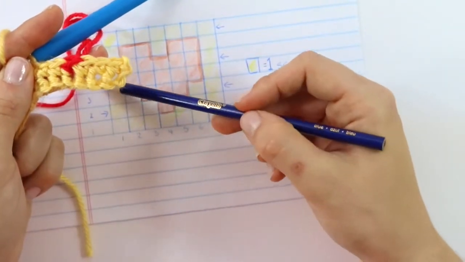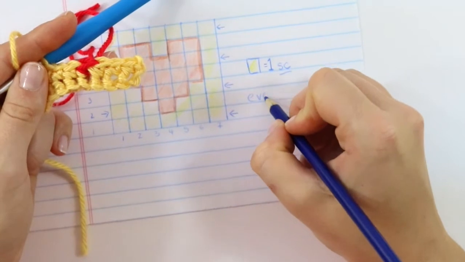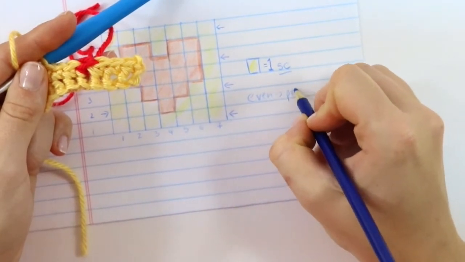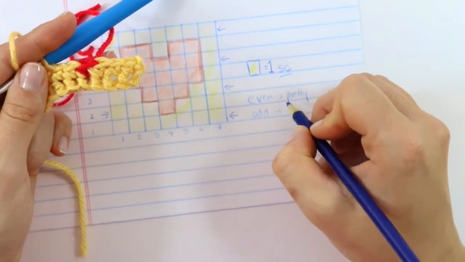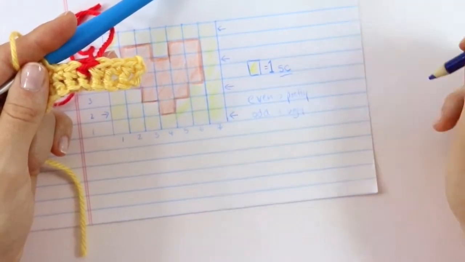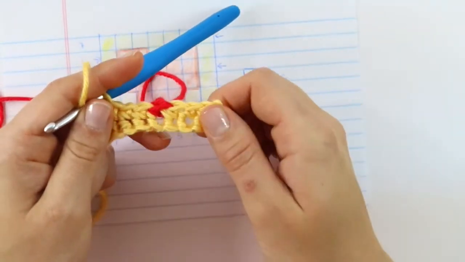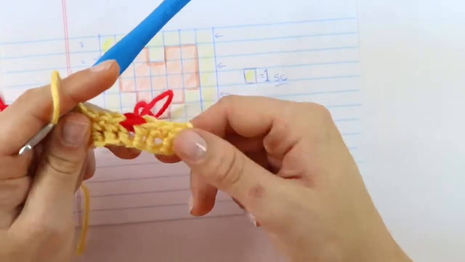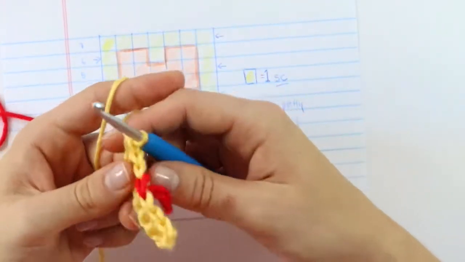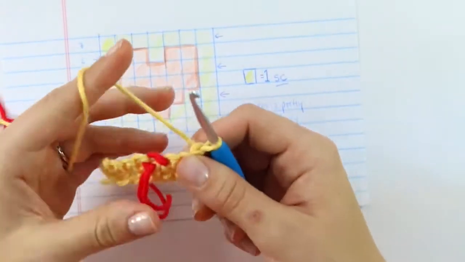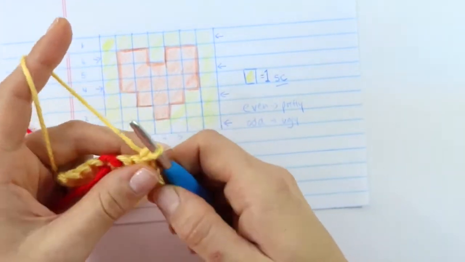Now all my even rows, I'm going to write it down. The even side I'm going to call the pretty side, and the odd side, I don't know, let's just say the ugly side. That's the side you don't want to look at, pretty much. So that's where all my yarn is hanging. Okay, so now I'm going to turn, and I'm going to work on the ugly side. But I'll teach you how to do it so that the pretty side stays pretty.